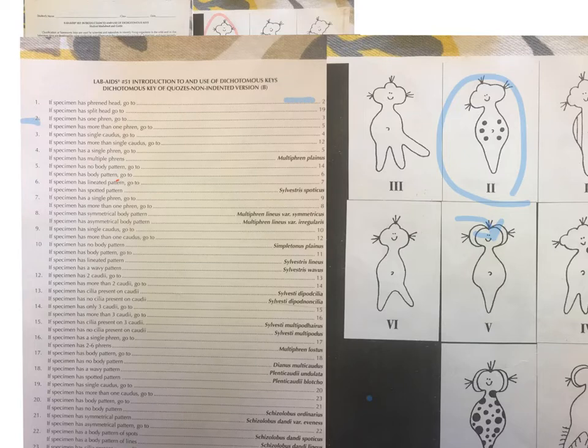Step 2. All right, lumpy head. Does he have one lump or more than one lump? Remember, these 2 side pods don't count. Those are like his ears. So he does have just that one lump on his head. So he has one lump. That means go to step 3.